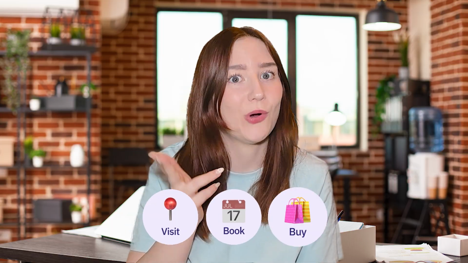If you run a business, there's one place your customers are definitely looking for you, and that's Google. If your Google business profile isn't showing up properly, you could be missing out on a lot of people who are ready to visit, book, or buy.